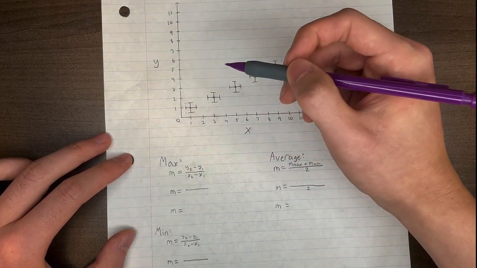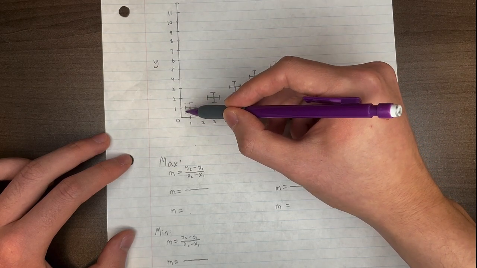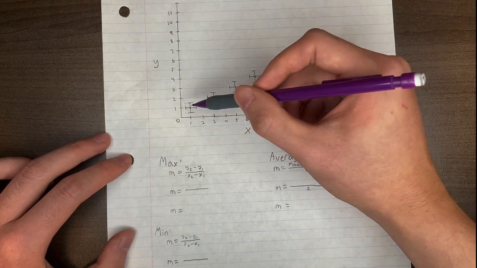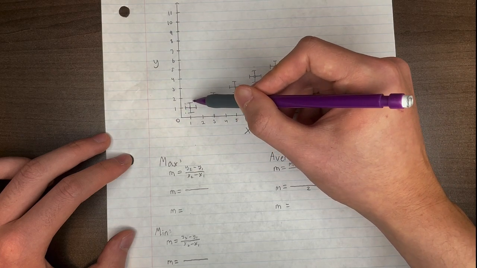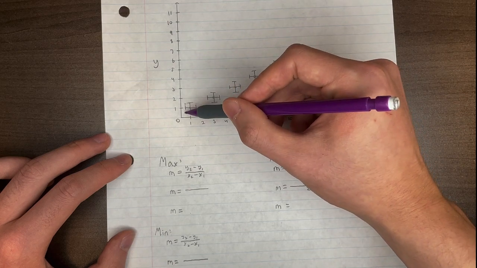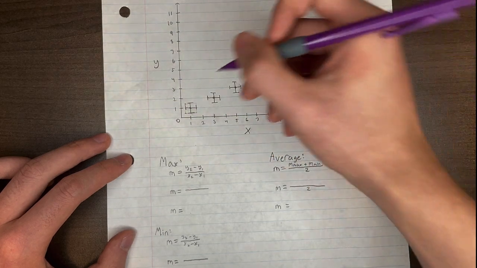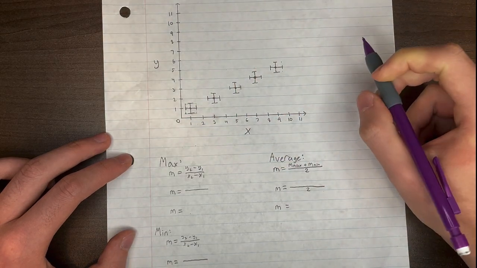And so this will usually be found by the bottom left corner of the error bars. So you can basically picture that these error bars form like a square around this point, and we want to take the bottom left corner of this square. And so this is where we're going to start our maximum line of best fit.